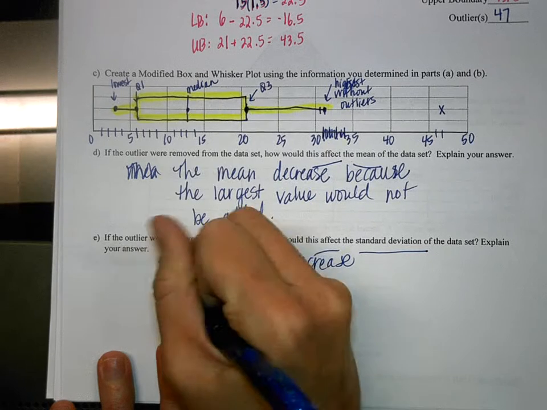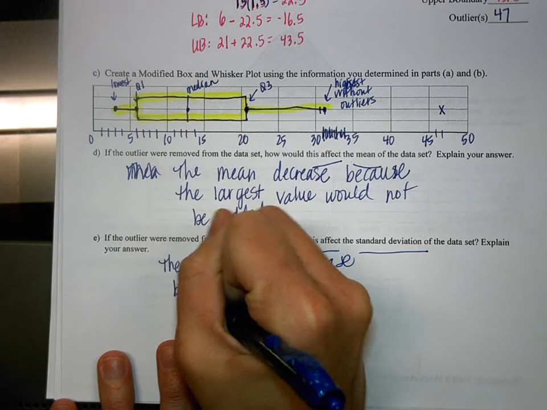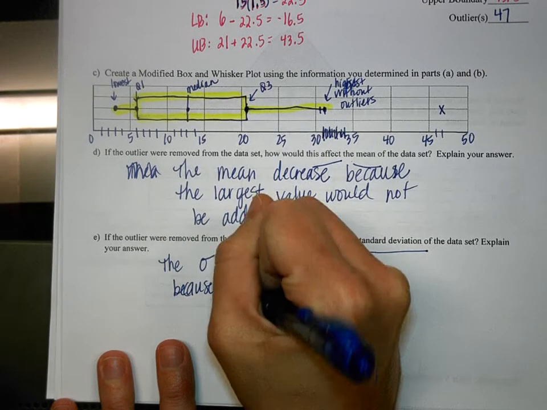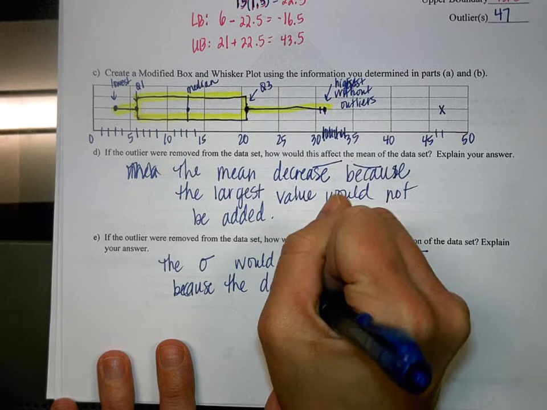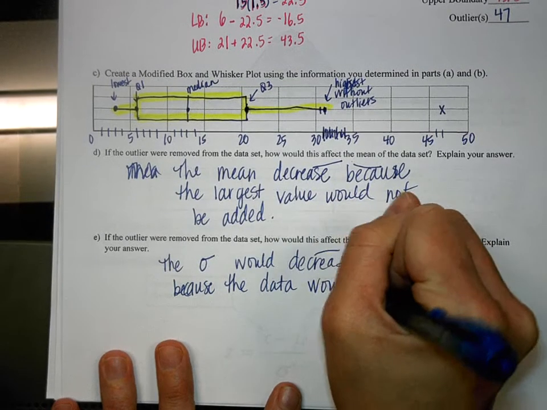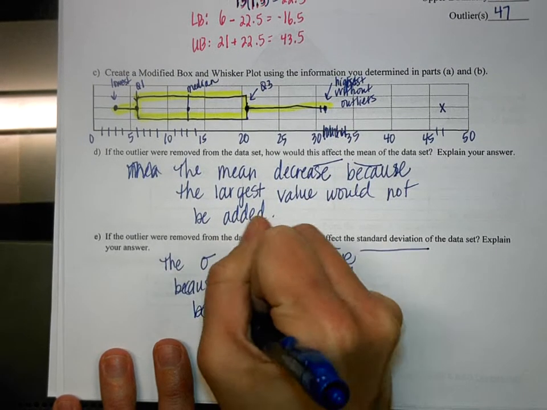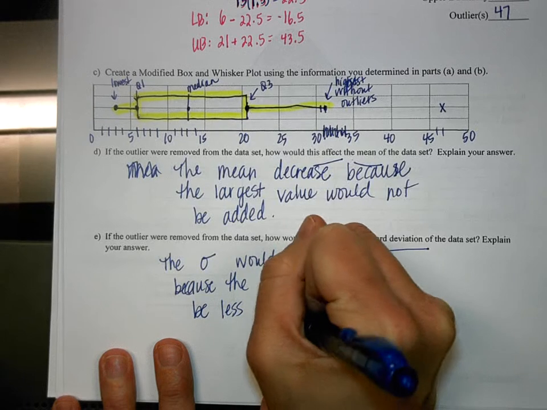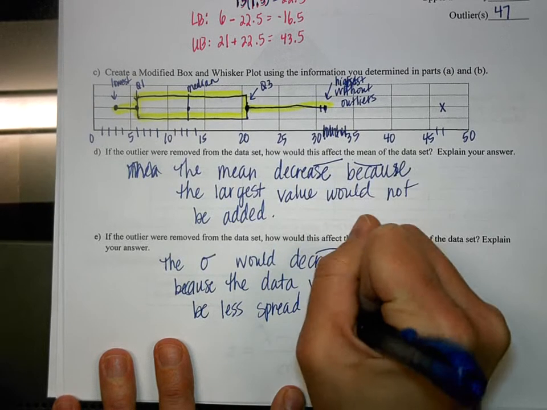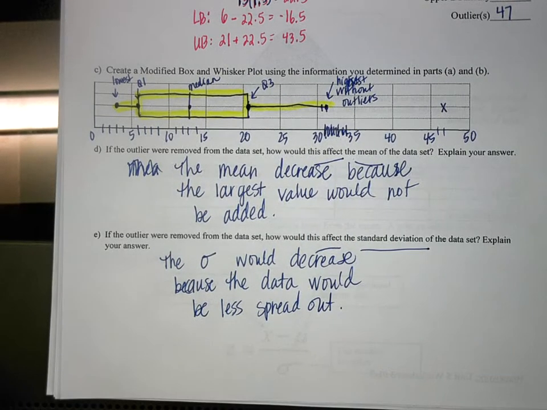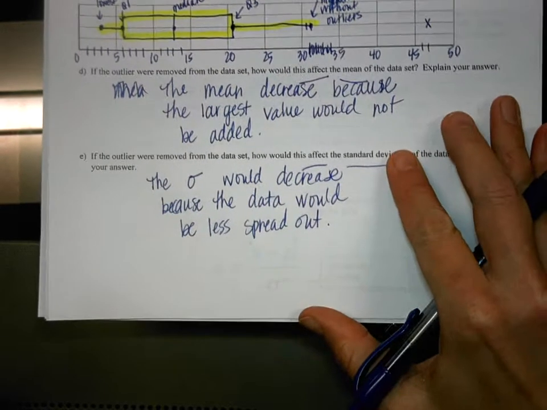because the data would be less spread out. Or you could have even been more specific and said the distance between the numbers would be decreased, but something like that effect is great. Okay, any questions about that? Okay.